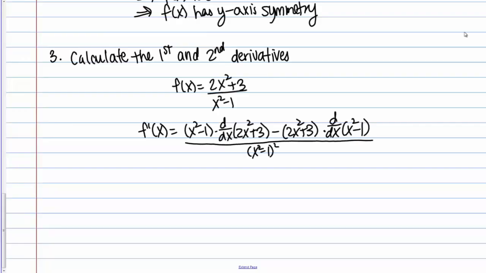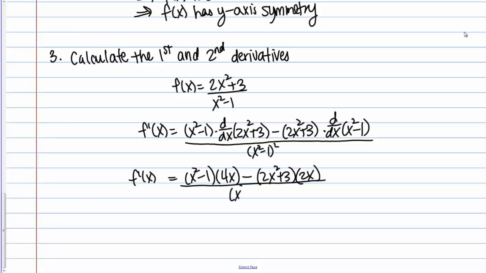Okay, so let's finish taking those derivatives in the numerator there. So we've got x squared minus 1 times the derivative of 2x squared plus 3, which would be 4x, minus 2x squared plus 3 times the derivative of x squared minus 1, which is 2x. And I still have my x squared minus 1 squared in the denominator.